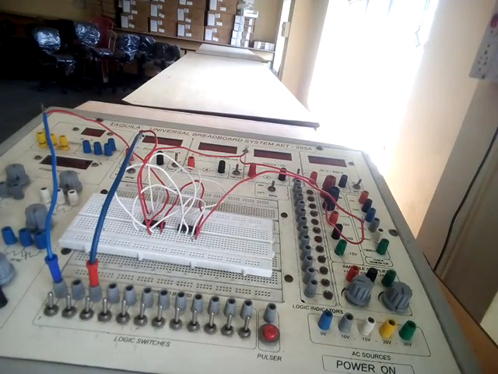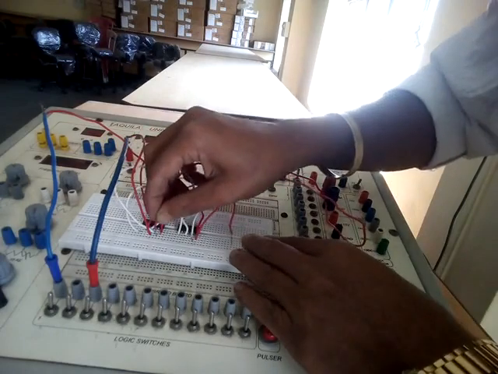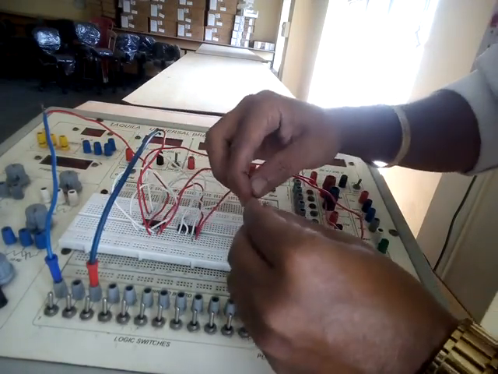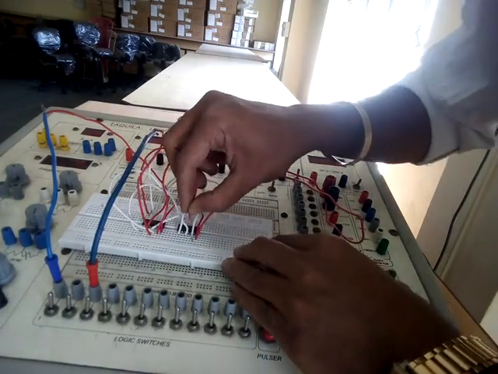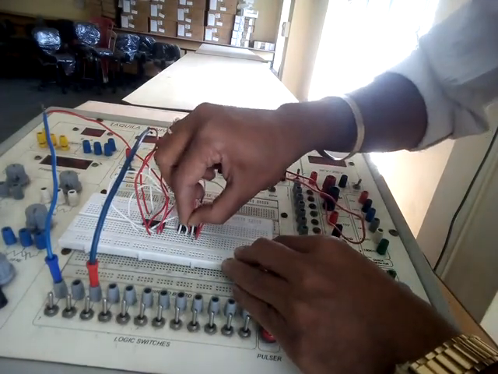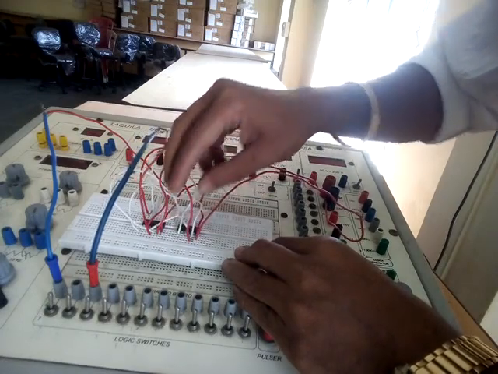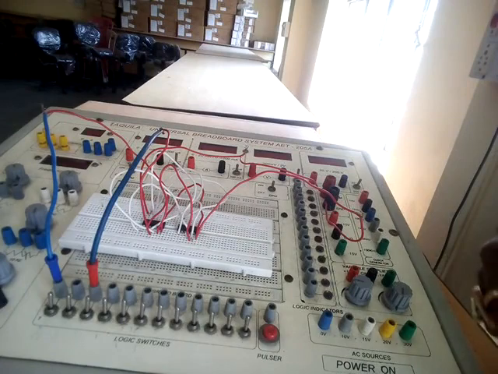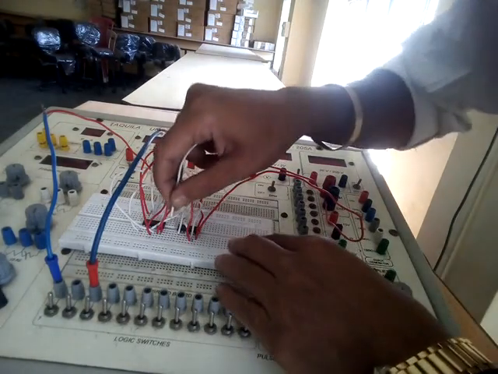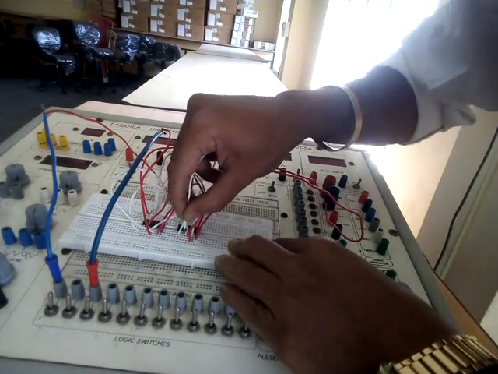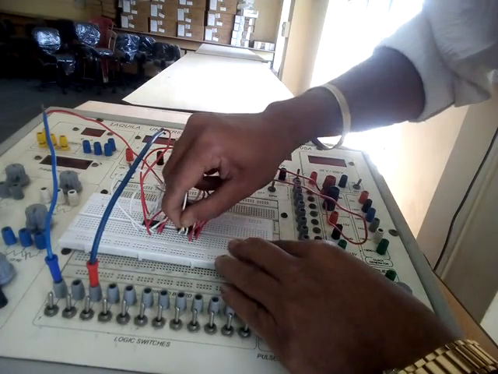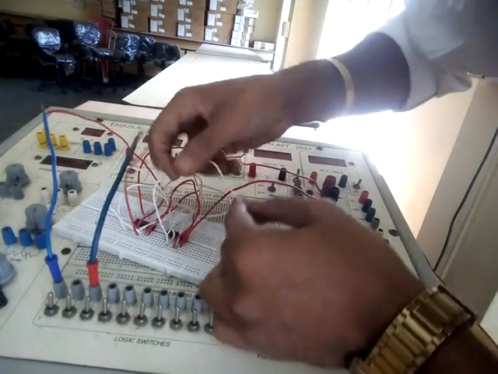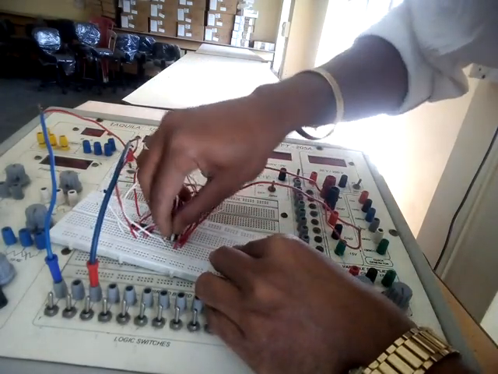Next, pin number 6 of the first IC and pin number 5 of the second IC, shorted. Next, pin number 3 and 4 of the first IC, and 4 of the first IC, shorted.